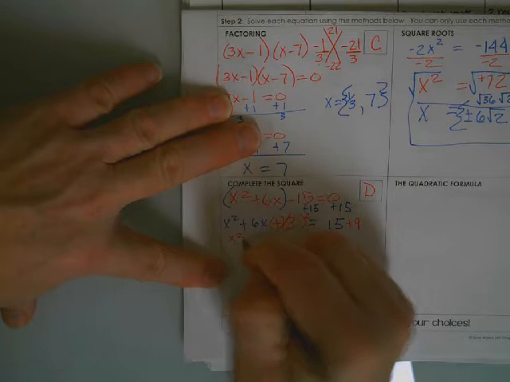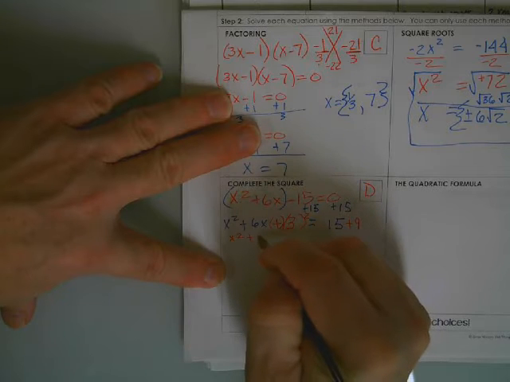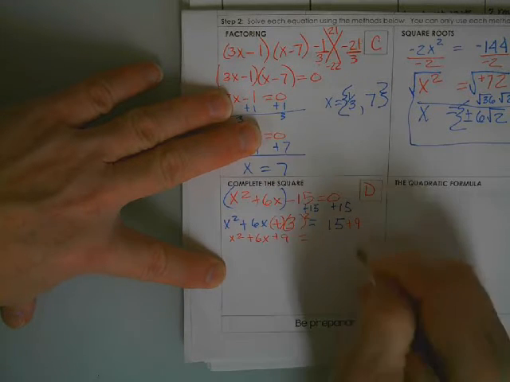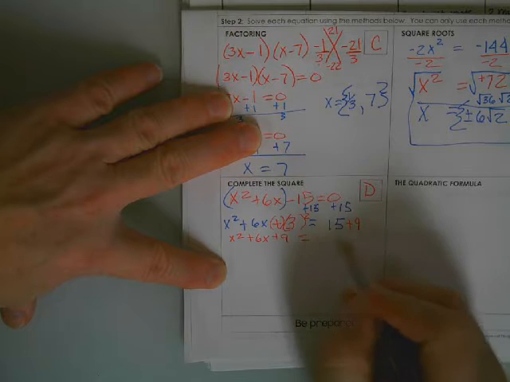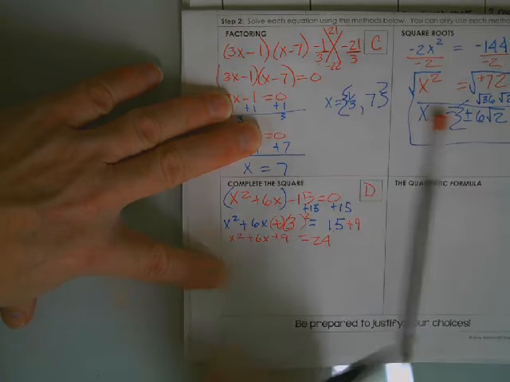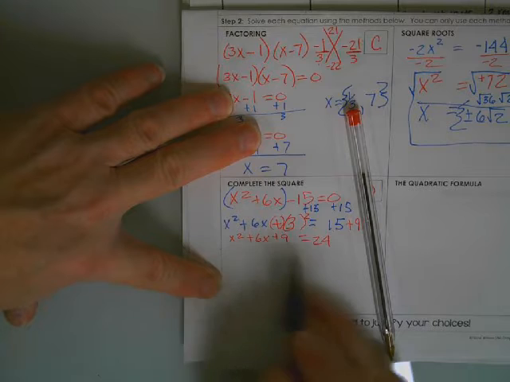That means this side we have x squared plus 6x plus 9 equals, and on the right side we now have 24. Can I factor this perfect square trinomial?